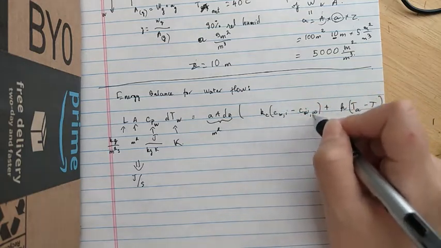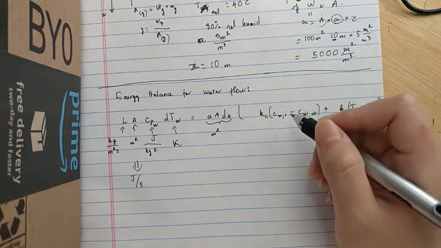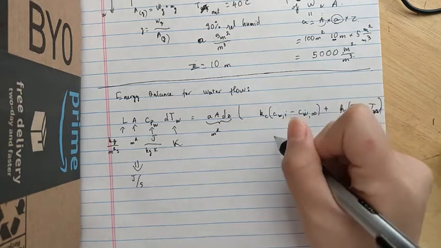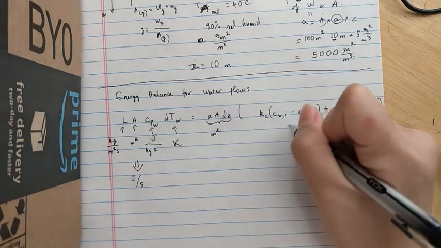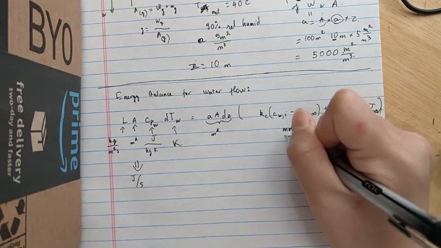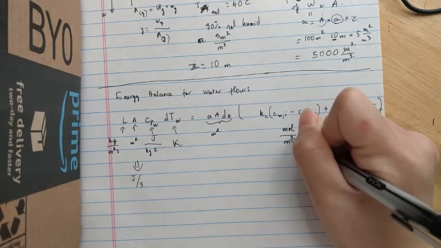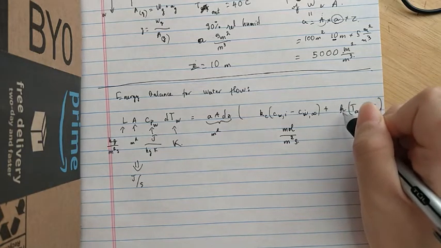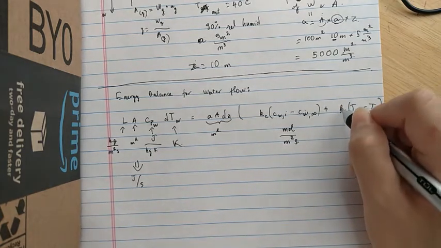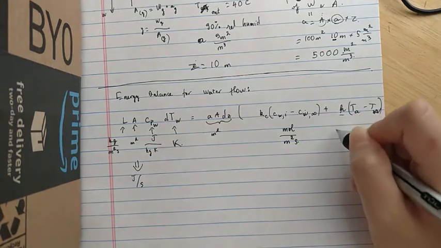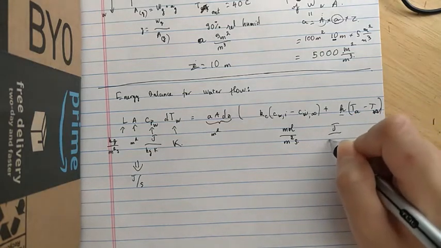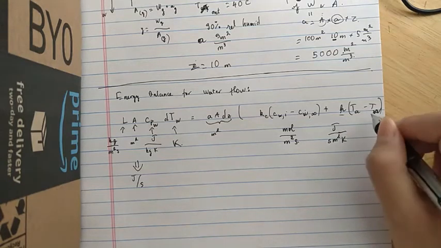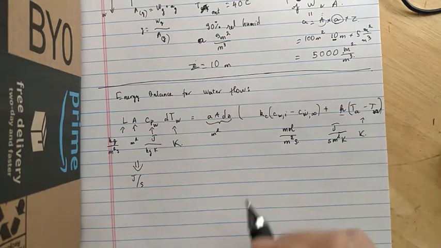The units of molar flux are moles per meter squared per second. And the unit of H is joules per second per meter squared per Kelvin, and this is Kelvin.